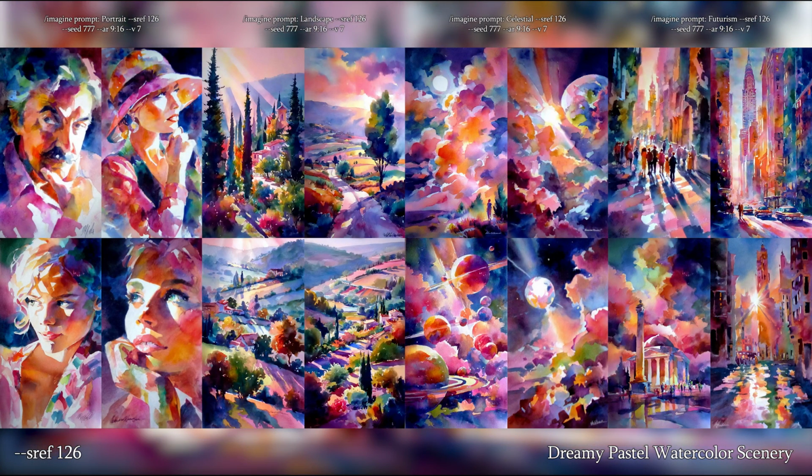Landscapes and portraits are both vibrant and readable. Futurism and celestial scenes lean more decorative than conceptual, sometimes feeling like they belong to the same pastoral universe. Best suited for travel posters, expressive portraiture, or romantic sunlit narratives.